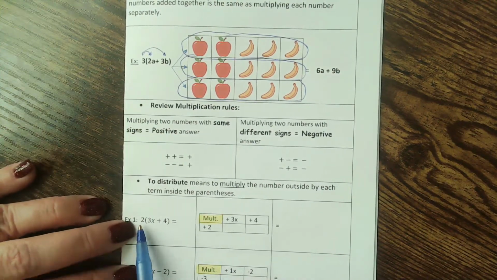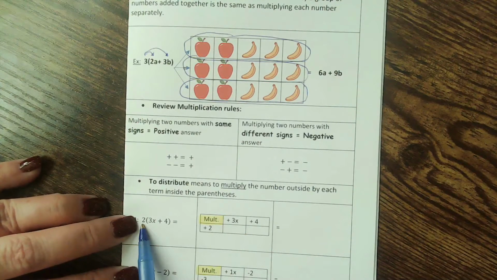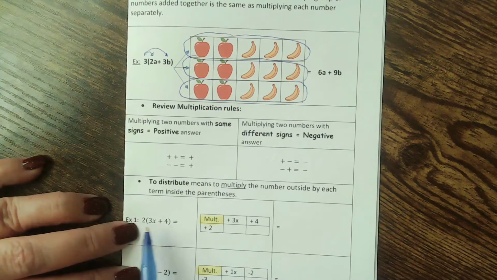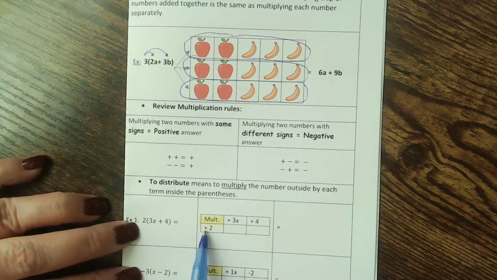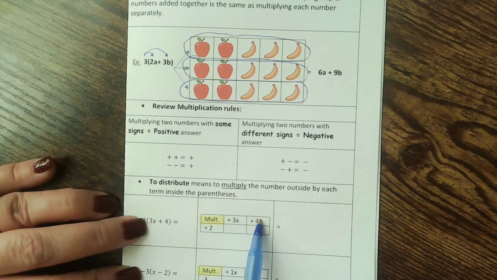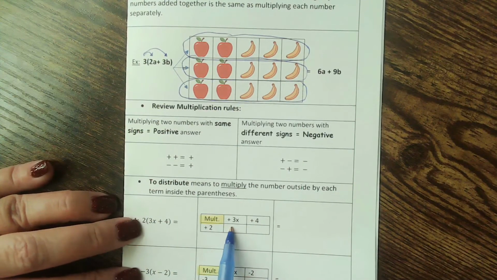For example, the number 2 is positive, and it's being multiplied by 3x and positive 4, the two terms inside the parentheses. So outside number is positive 2. The multiplication is by two terms inside the parentheses, the positive 3x and the plus 4, or the positive 4. Each multiplication is done separately.